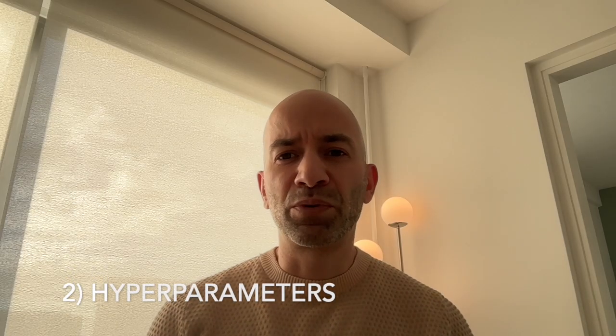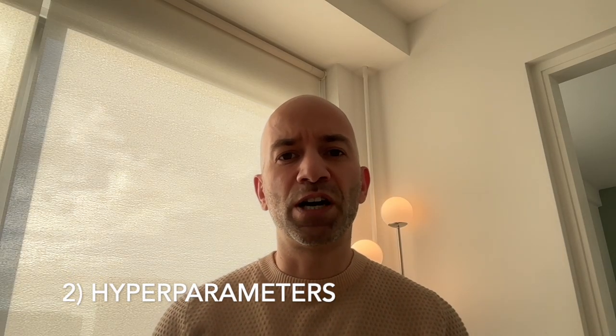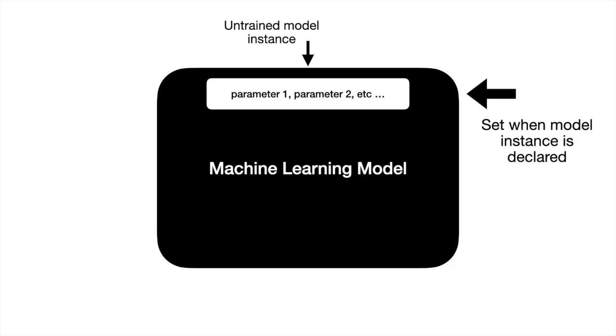We have another set of parameters, and these are called hyperparameters. These are usually associated more with the architecture of the model, how it's structured. And these cannot be learned during the training or fit phase.